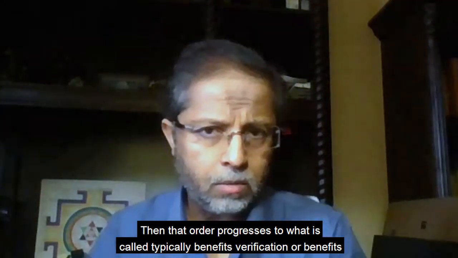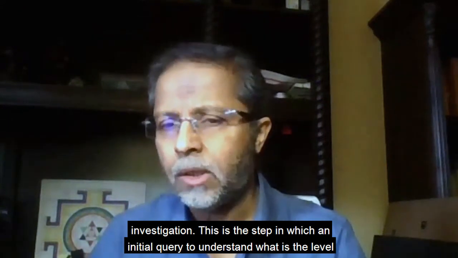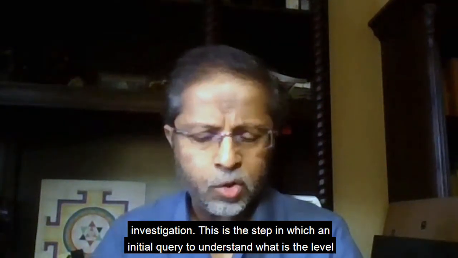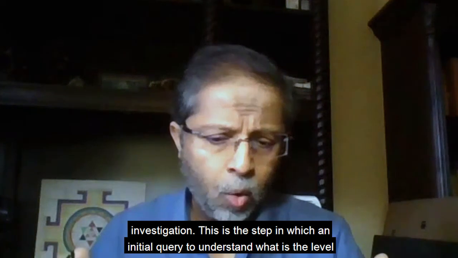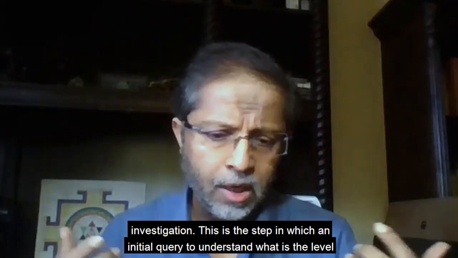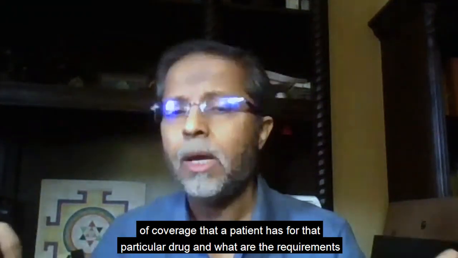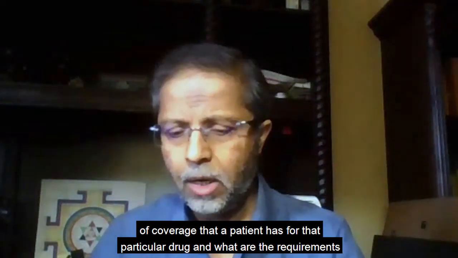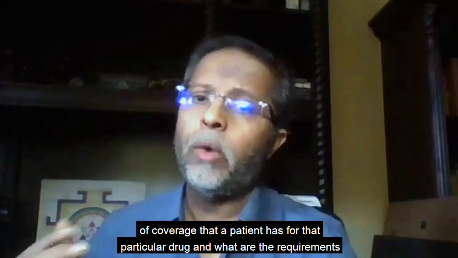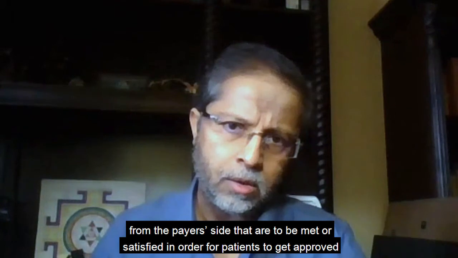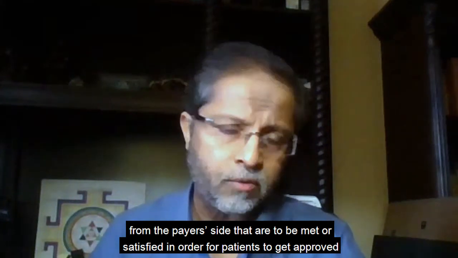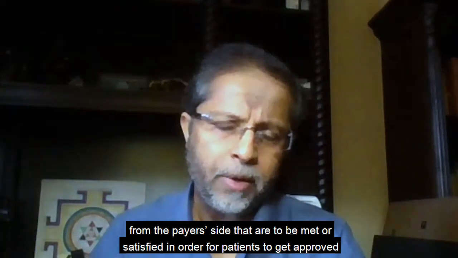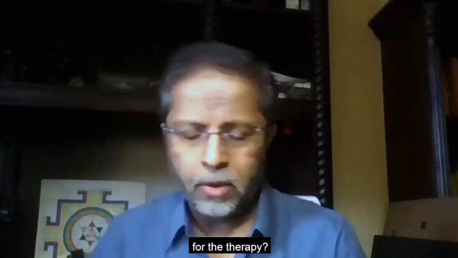Then that order progresses to what is typically called benefits verification or benefits investigation. This is the step in which an initial query is made to understand what level of coverage a patient has for that particular drug, and what the requirements from the payer side are to be met or satisfied in order for the patient to get approved for the therapy.